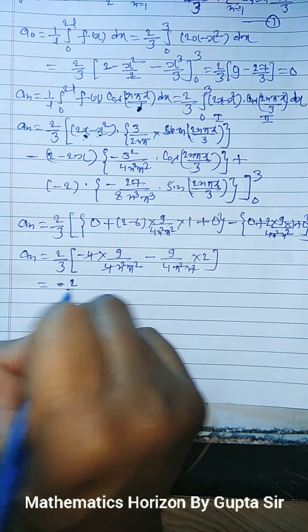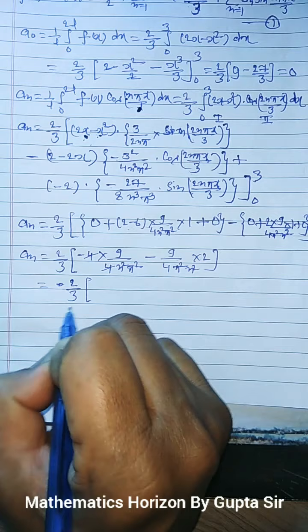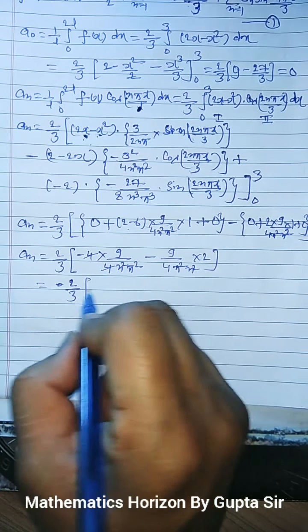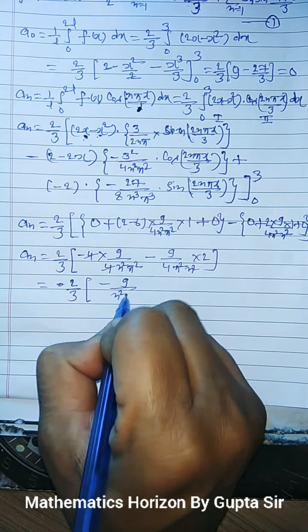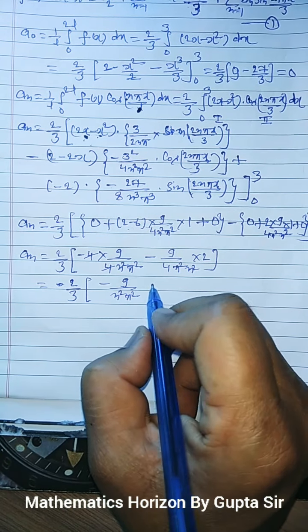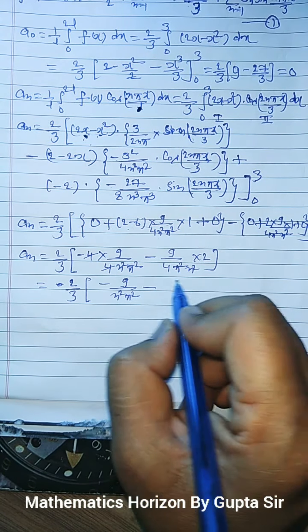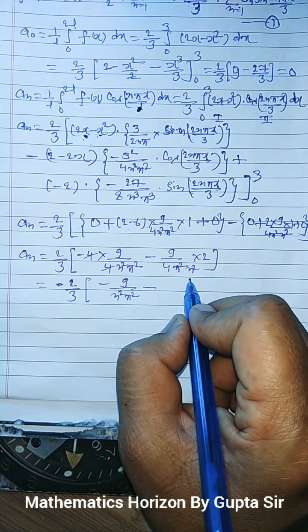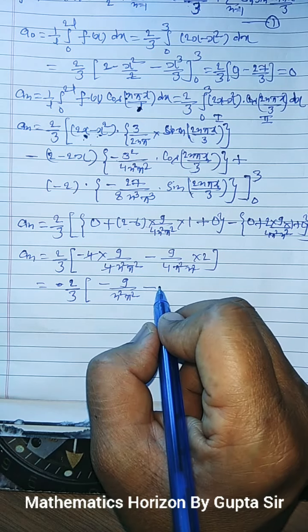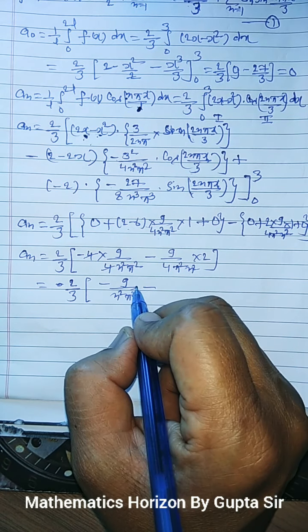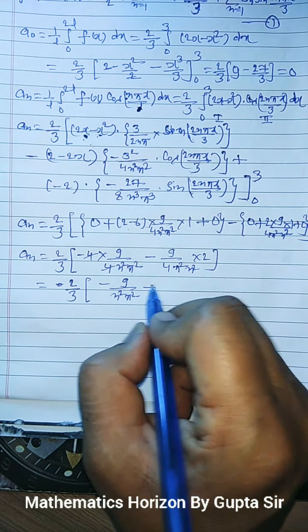That is 2 upon 3. Here we have minus 9 upon n square pi square, and here we have 9.